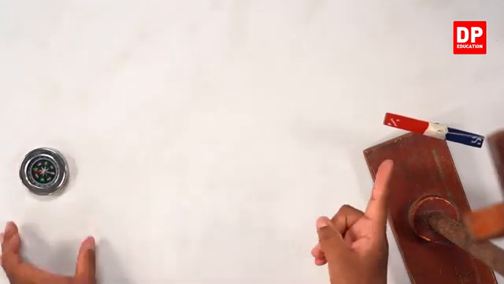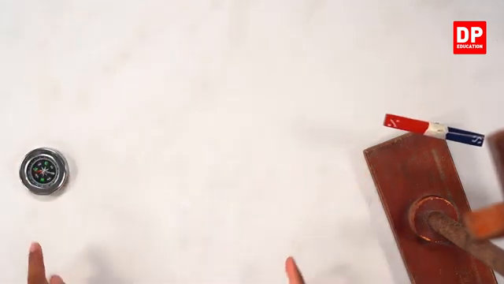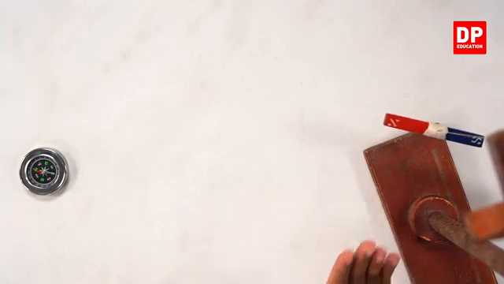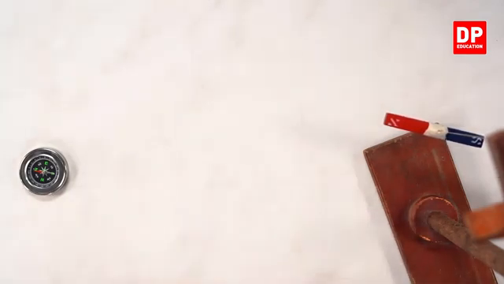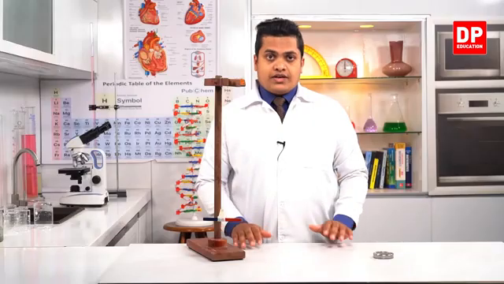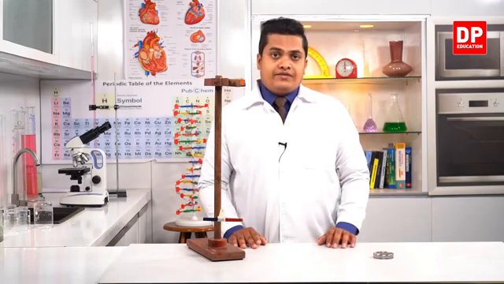Means that the north pole of this magnet is always pointing towards the north direction of our earth. This apparatus could be used as a simple toy compass to find out the directions in our day-to-day life, right?